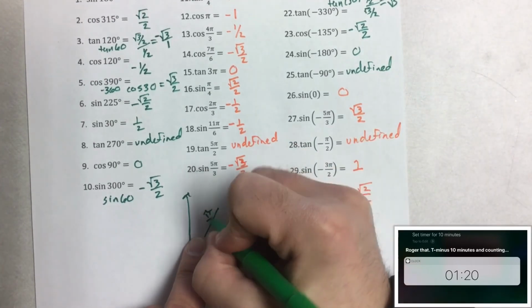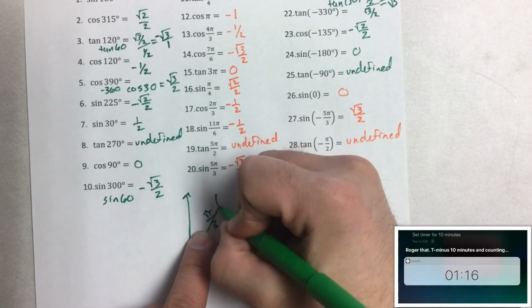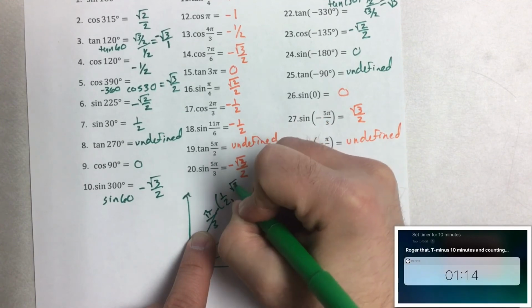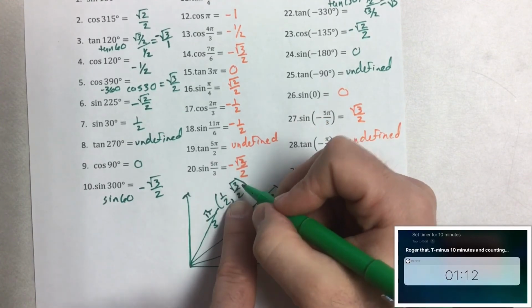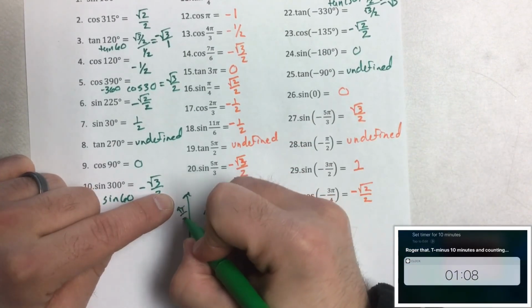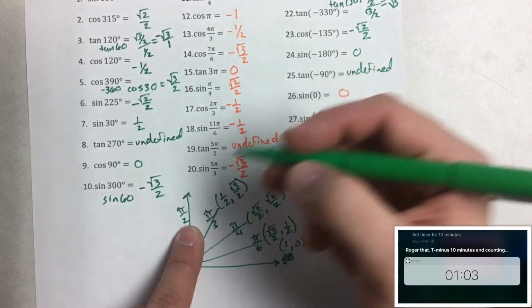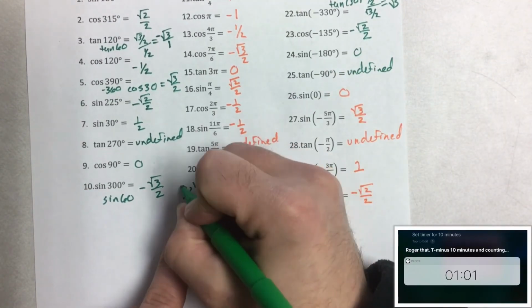For pi over 3 or 60 degrees, it is going to be 1/2 and then square root of 3 over 2. So here cosine's 1/2, sine is square root of 3 over 2. And for pi over 2 or 90 degrees, it is going to be 0, 1.